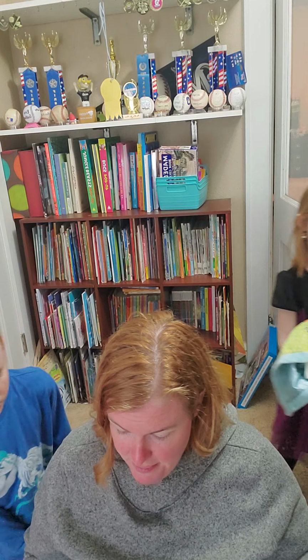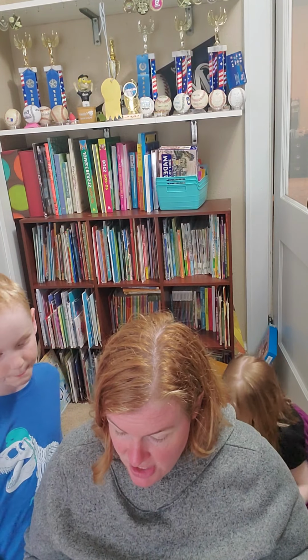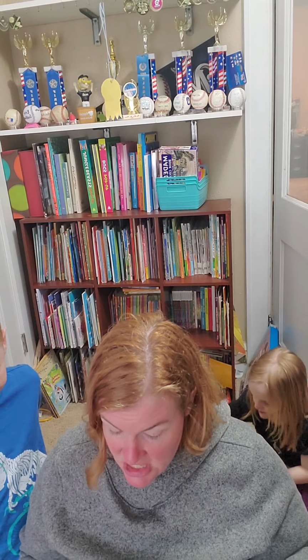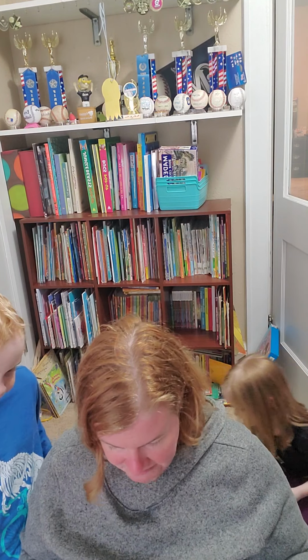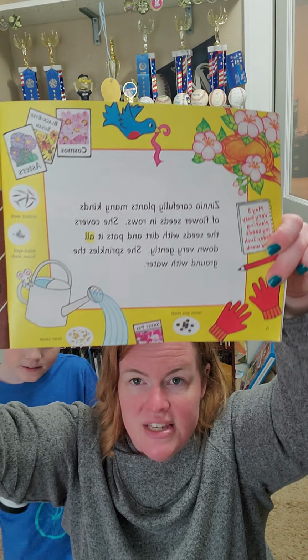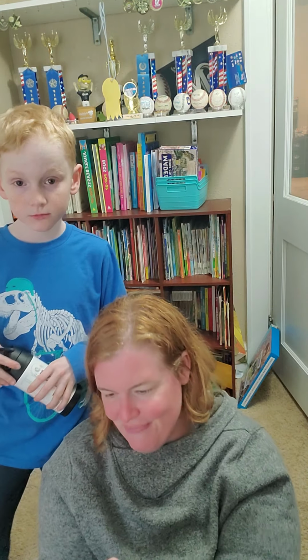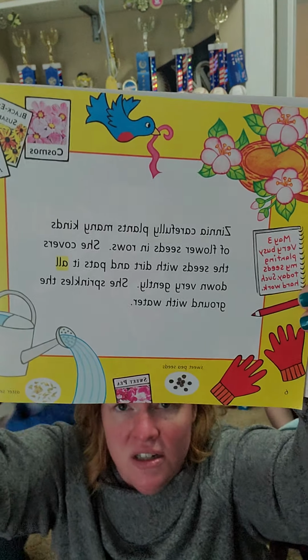Zinnia carefully plants many kinds of flower seeds in rows. She covers the seeds with dirt and pats it all down very gently. She sprinkles the ground with water. Pictures! So there are more of the items she uses. So she waters them, garden gloves. Here's her journal. Her journal says, May 3rd. Hey, that was just 2 days ago. Very busy planting my seeds today. Such hard work.